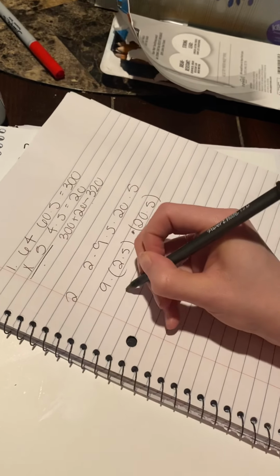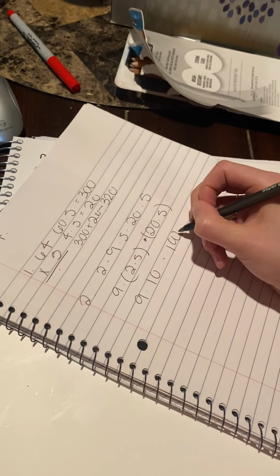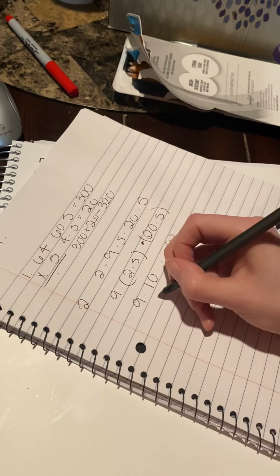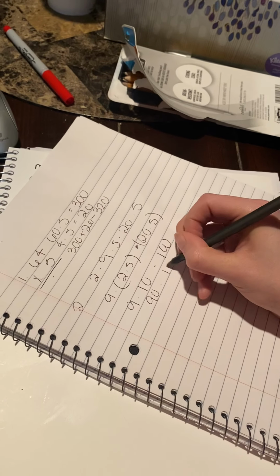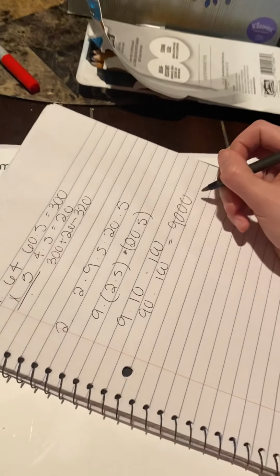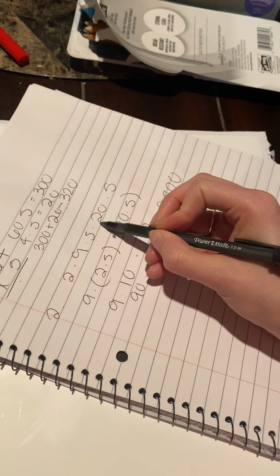So looking at this, we are going to do 9 times 10 times 100, and that is 90. If we want to break it down again, 90 times 100 equals 9,000. So looking at this looks a lot better than looking at this.